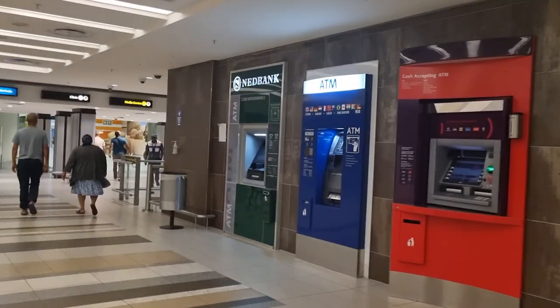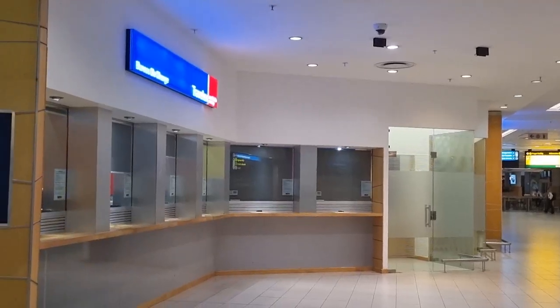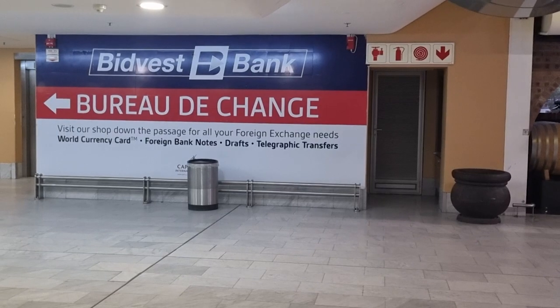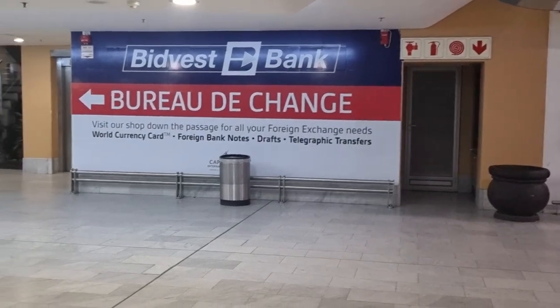You can also find many ATMs as soon as you leave the international terminal, most of them on your left and right hand side at the airport. We also have some currency exchange offices, which are also available should you need to make use of them.